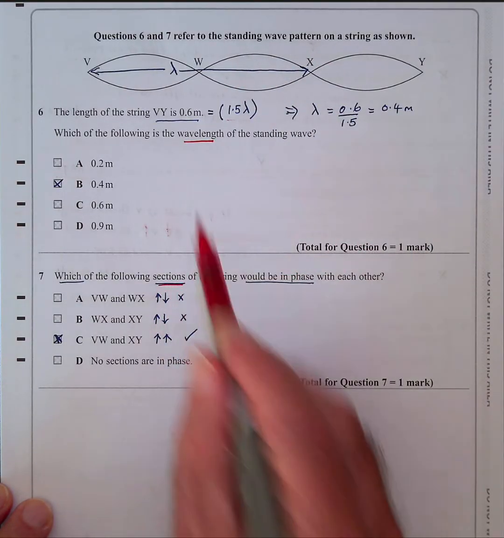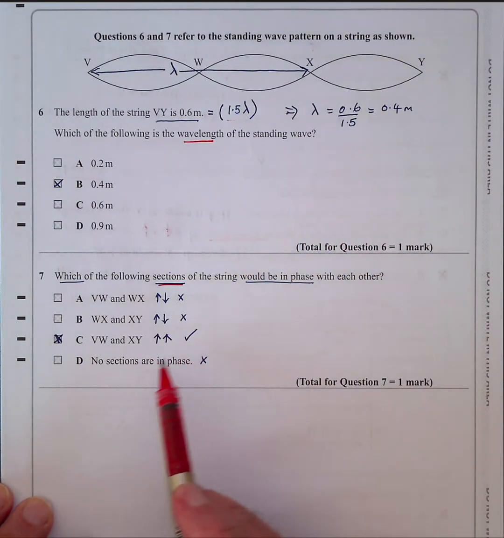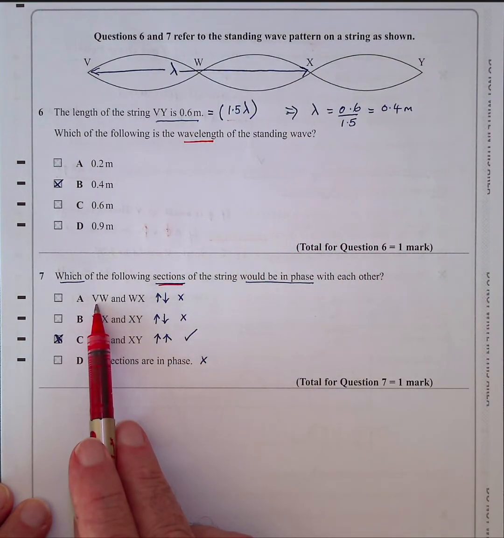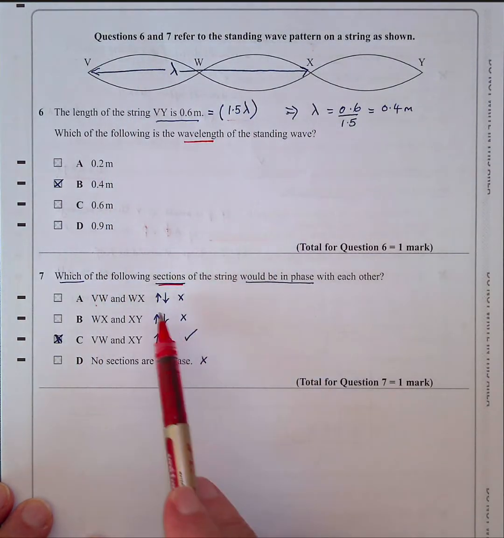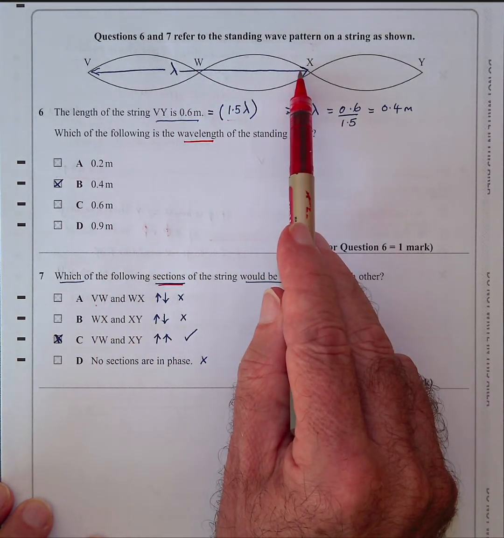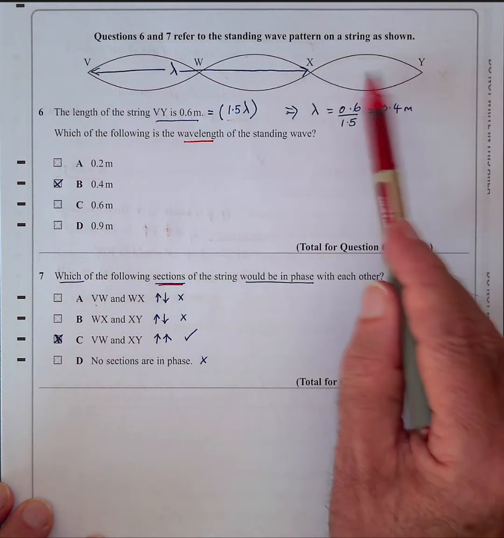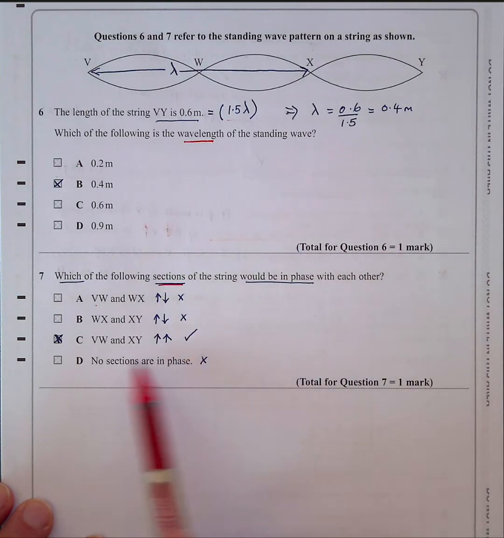Okay, so we're talking about sections. VW is a section, WX is a section, and XY is a section. So VW going up, WX going down, so that's not true. WX here, if that's going up, XY here will be going down, so they're opposite phases. Okay, so they'll be out of phase.